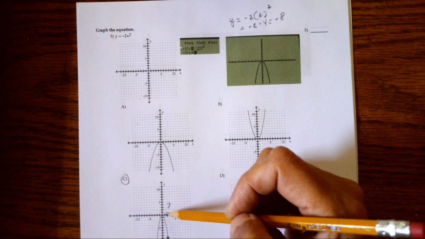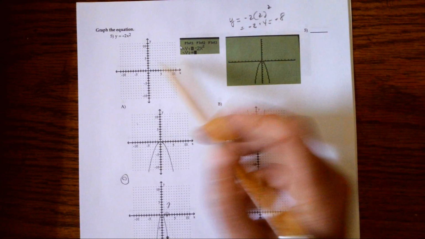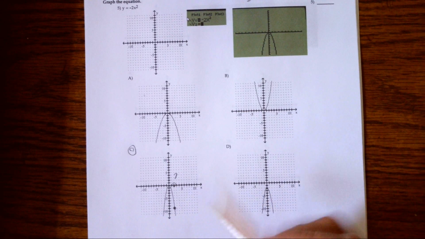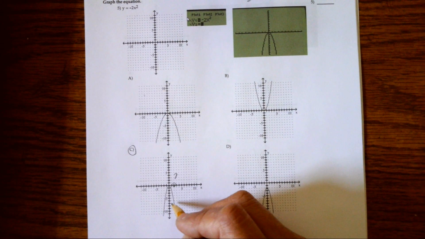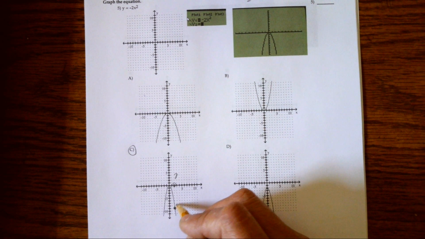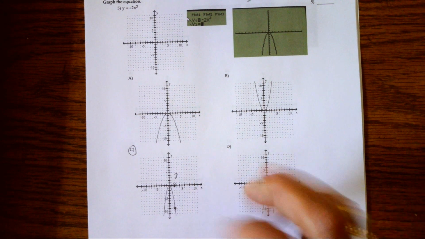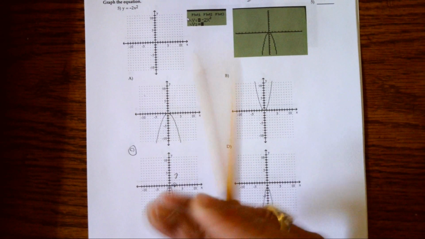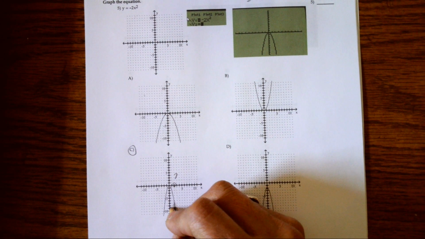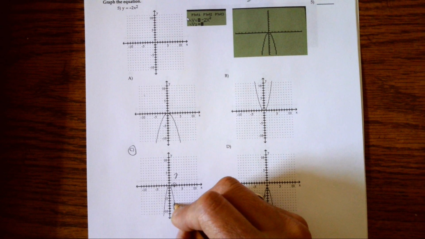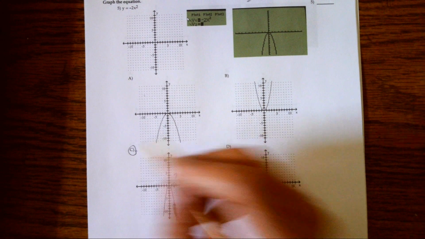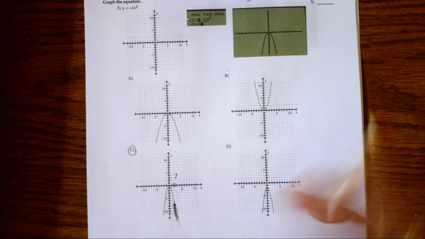If you had a problem with whether it's 8, because they looked very similar, this is the one. Just by checking a point, you see that putting in 2, this graph gives you back a -8, and there you are down here at -8. So this is the correct one, 5C.